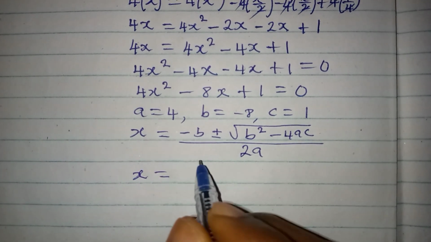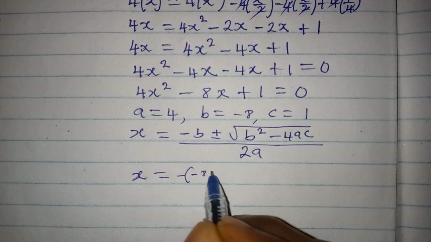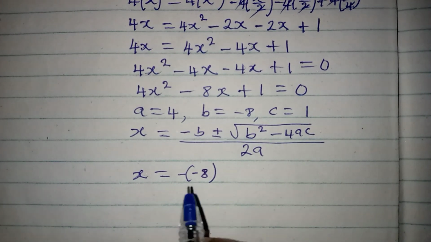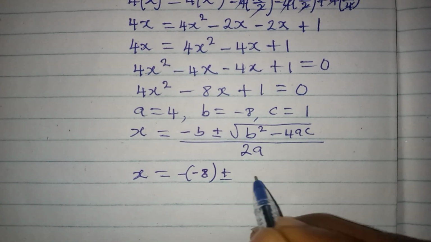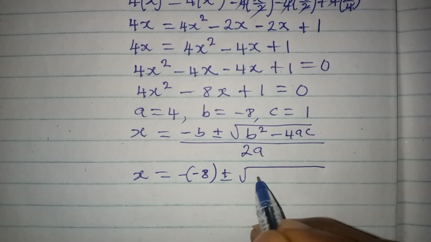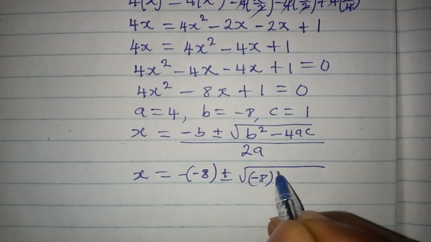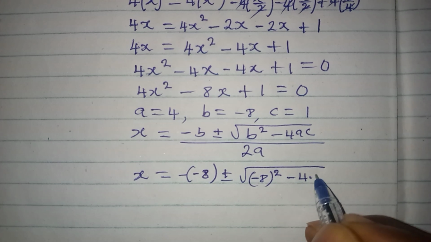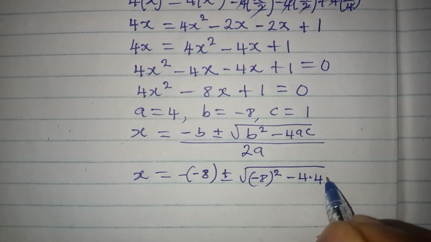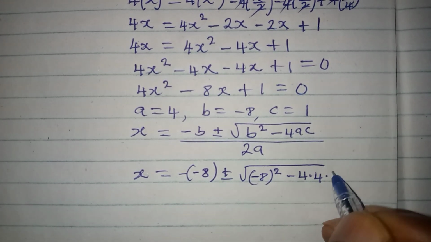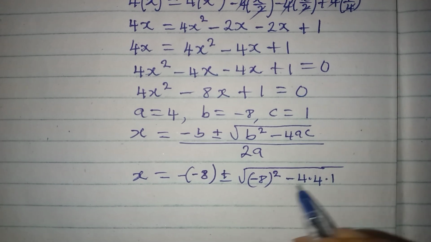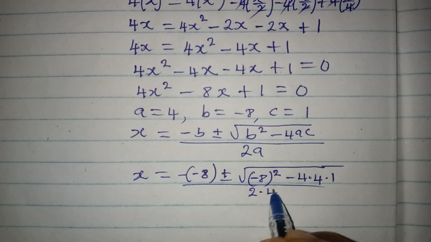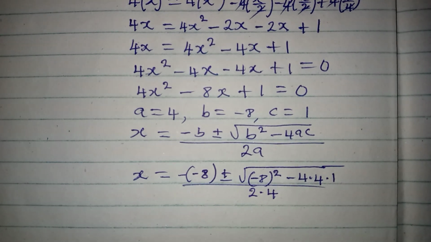X is equal to minus 8 because b is 8, right? Okay, plus or minus b squared here is minus 8 squared, then minus 4 times a is 4 times c, and our c is also 1. Okay, then everything is over 2 times 4 because a is 4.